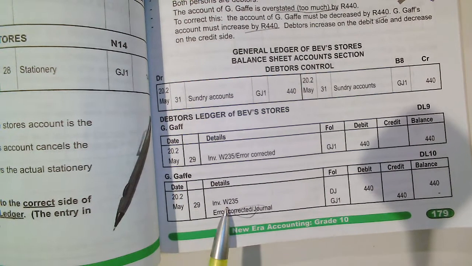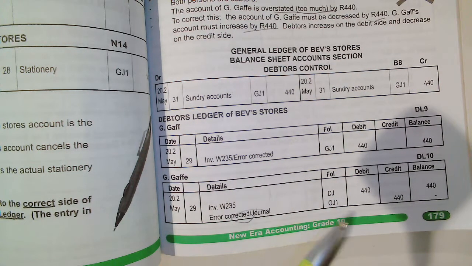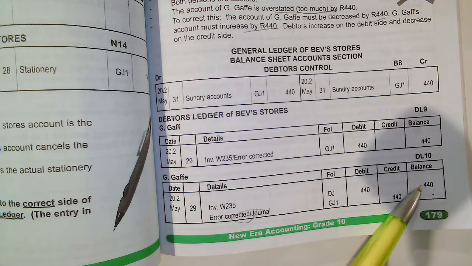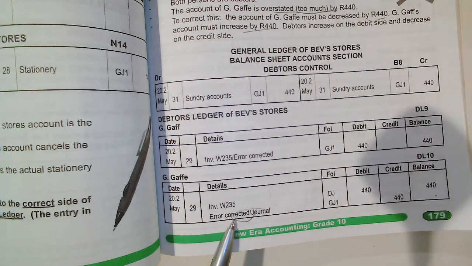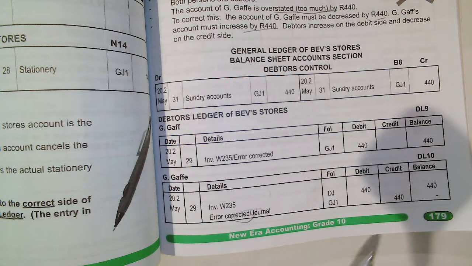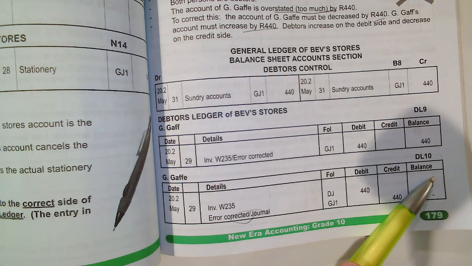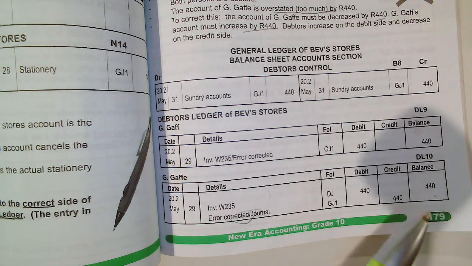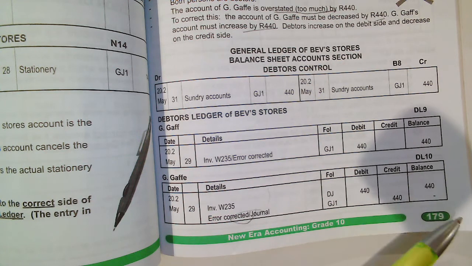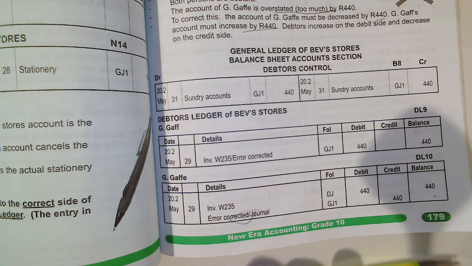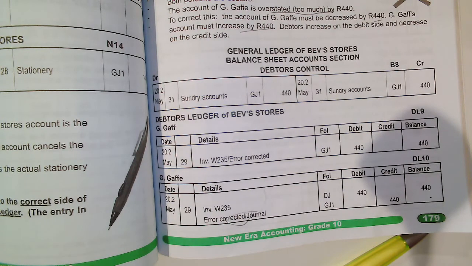Mr. Jaffa, this was the incorrect transaction done. So 440 was posted to his account, and now he owes 440, but he's not supposed to owe the 440. So we correct the error by putting it on the credit side to minimize the account, and in essence then make it 0. So the 440 minus the 440 will give us a zero amount. So that is all for this example 2.